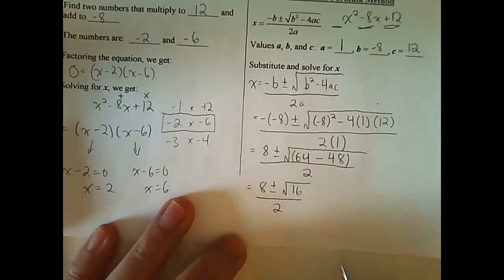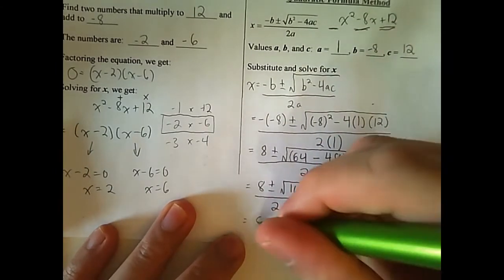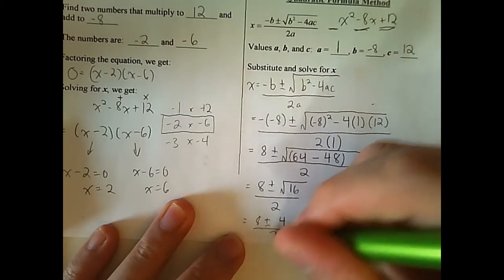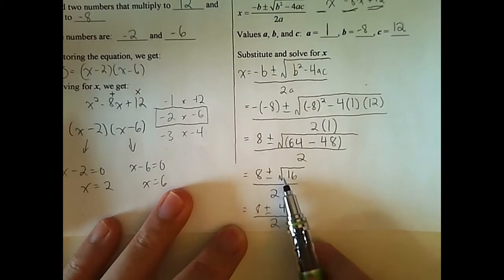And then we treat this like an exponent. We're going to do 8 plus or minus 4 divided by 2. So why do we have this plus or minus here? Well, remember we have a square root.